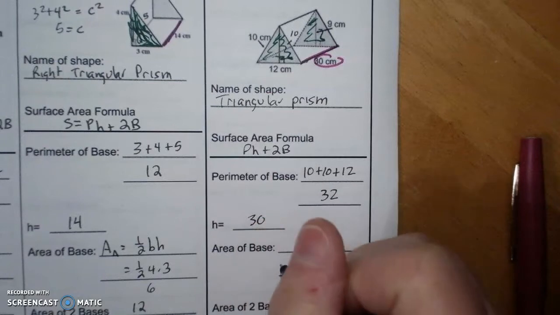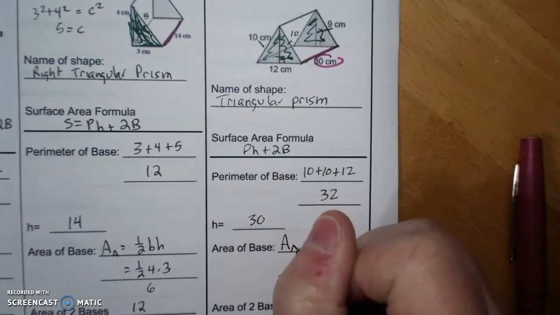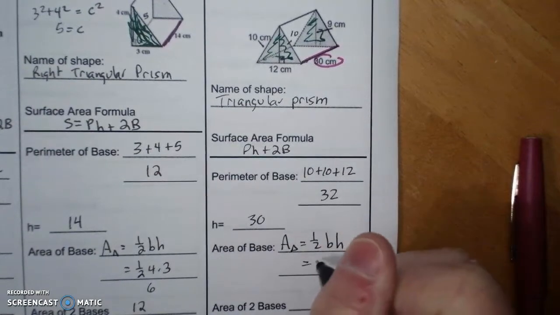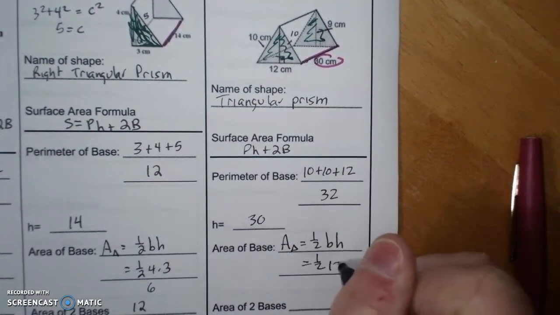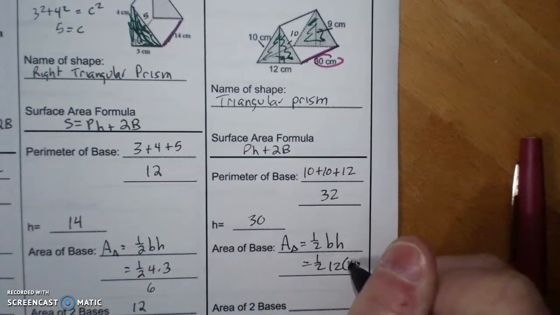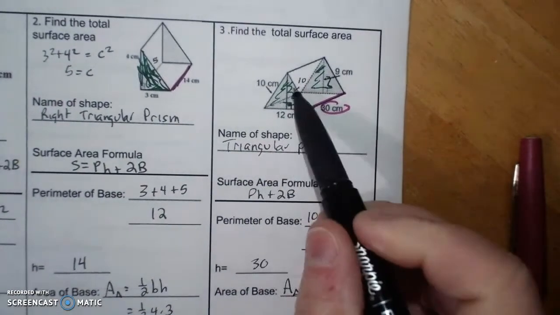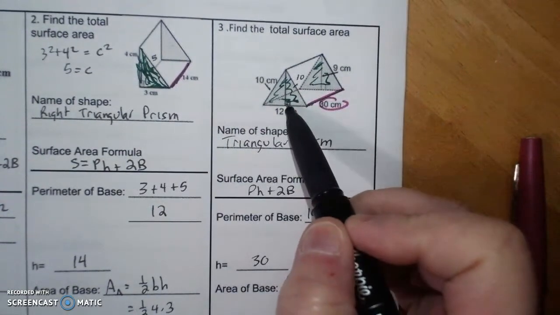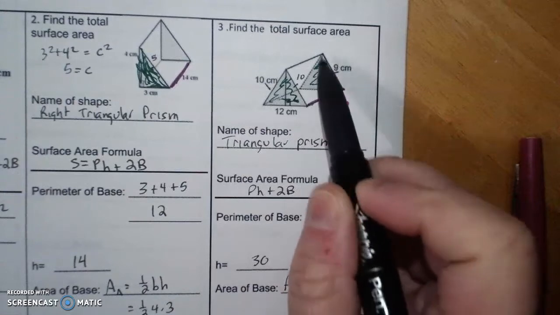Area of the isosceles triangle is 1/2 little b little h equals 1/2 of 12 times 9. Because remember, it's the perpendicular distance and it's hidden back here. See, it's perpendicular right there. There's the right angle. So it's 12 times 9.